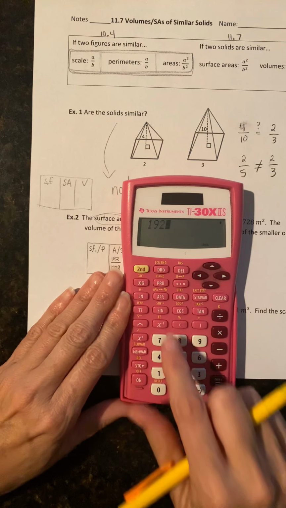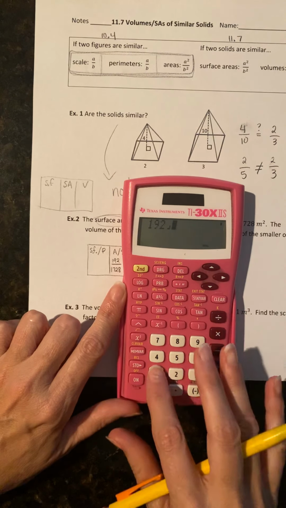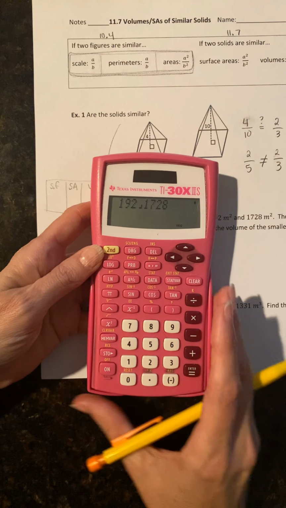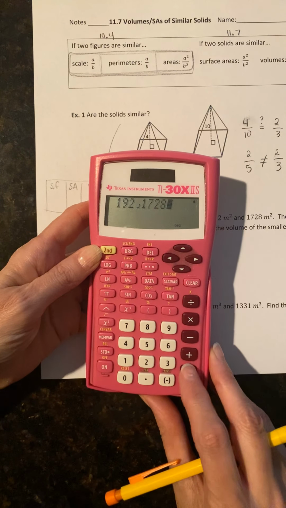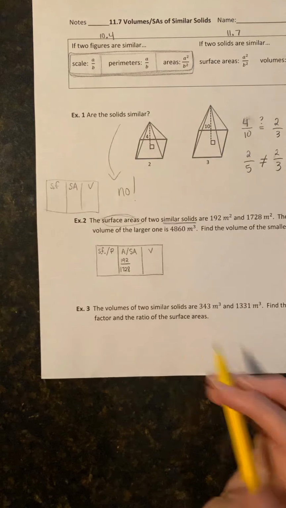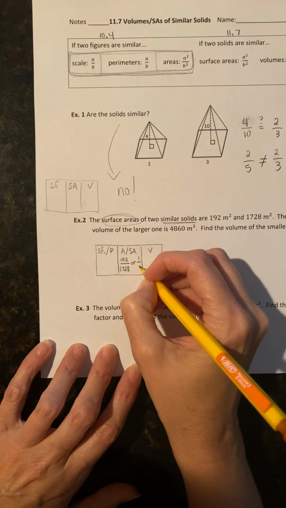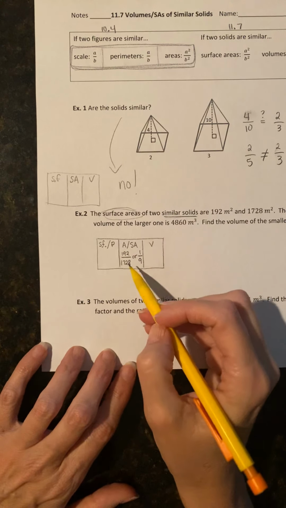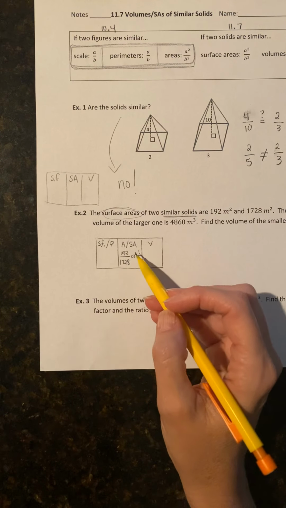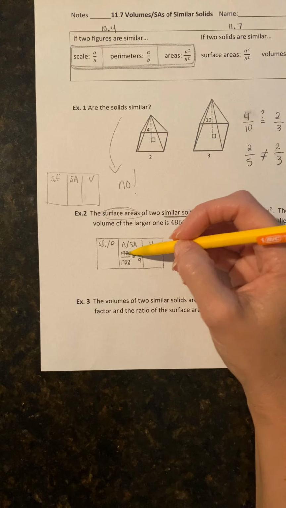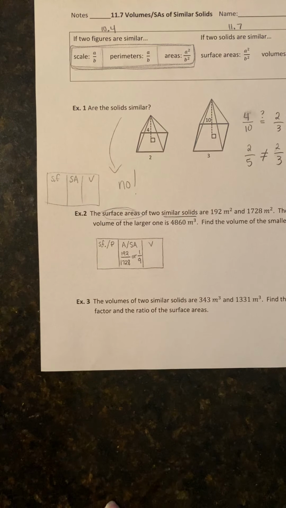If you don't want to take a lot of time reducing, you just type it in a calculator with the ABC key, and the calculator reduces it for you. 192 over 1728, you get 1/9. So that reduces to 1/9. Now, I did not do anything to that other than reduce it. So 1/9 is the same exact thing as 192 over 1728. So same thing. All right, so that's how their surface areas are related.